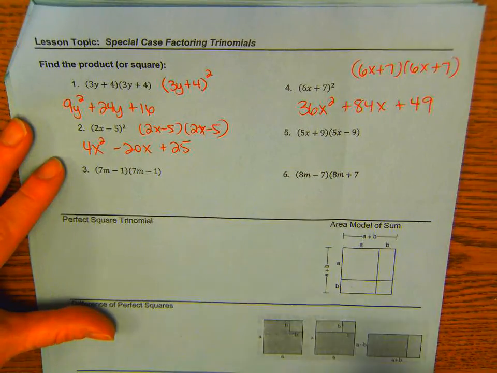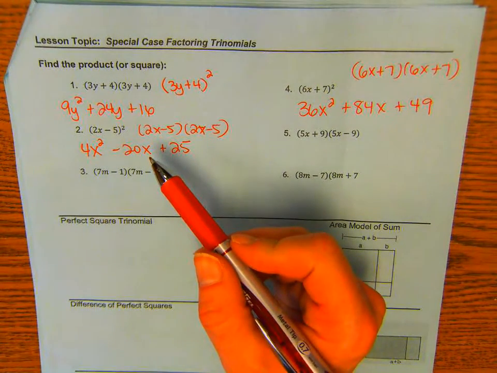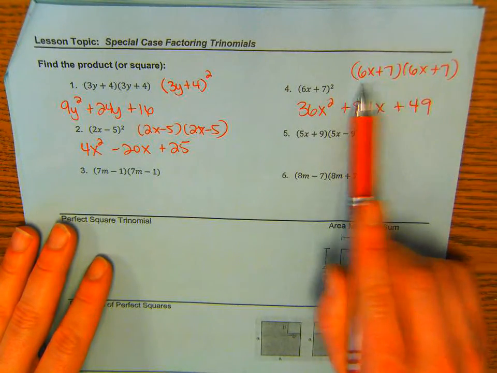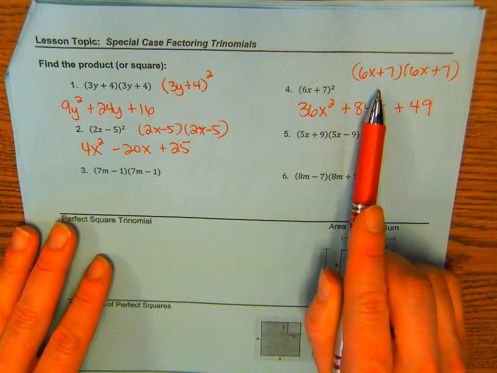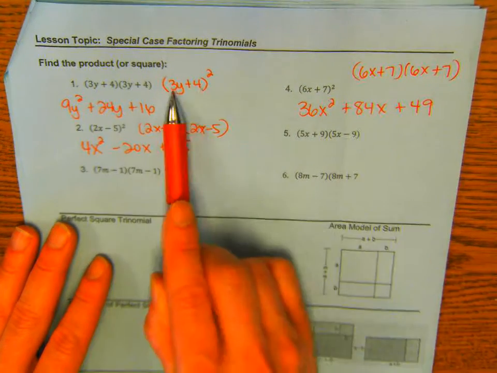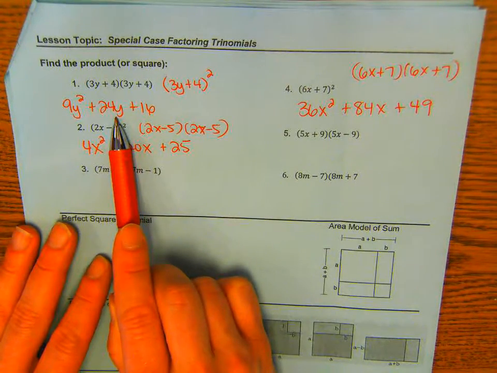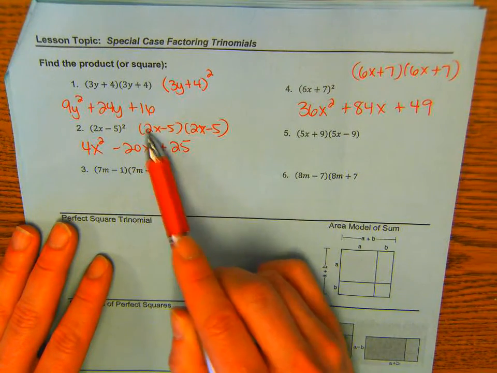In these special cases, there's exactly two middle terms that are the same, and you can get them by multiplying these together. Because you get 6 times 7, 7 times 6. So 42x and 42x is 84x. Here, 3 times 4 is 12. 12 times 2 is 24. 2 times negative 5 is negative 10. But we're going to have two. That's the shortcut. I'm going to have two of them because I have minus 10x, so I get minus 20x.